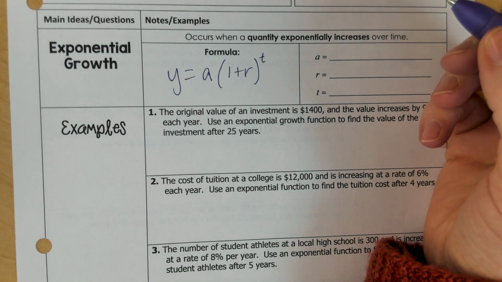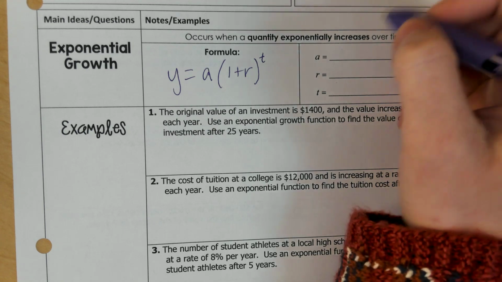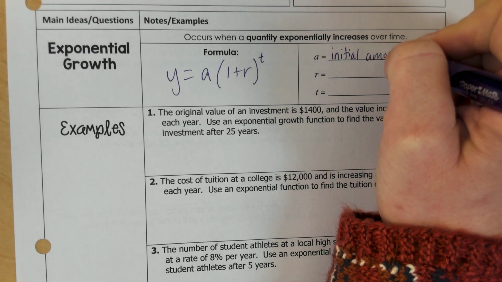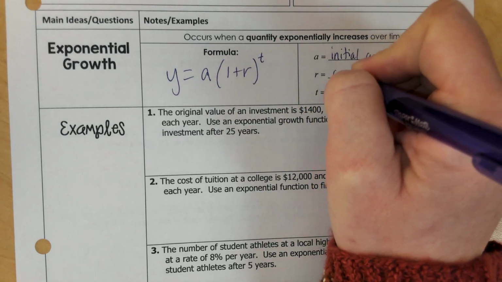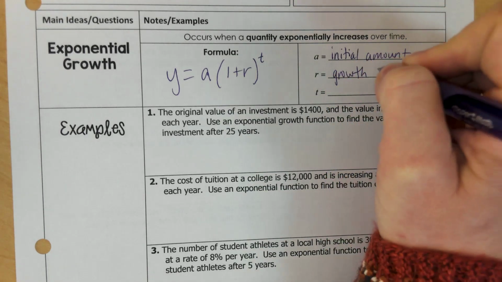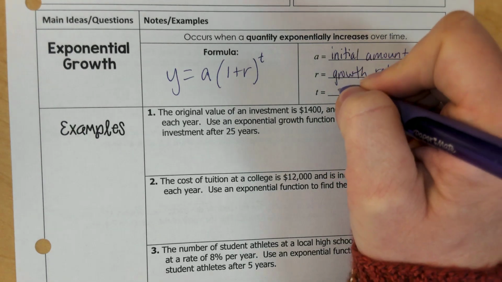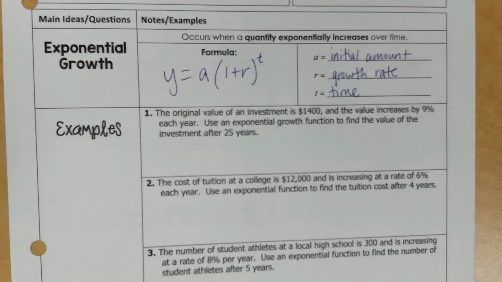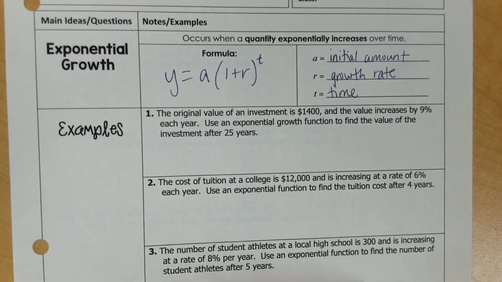So specific to these growth rate questions, A represents our initial amount, R represents a growth rate, and T represents time. Okay, and so we're just going to take this basic information and kind of plug it in and work with what we've got here.